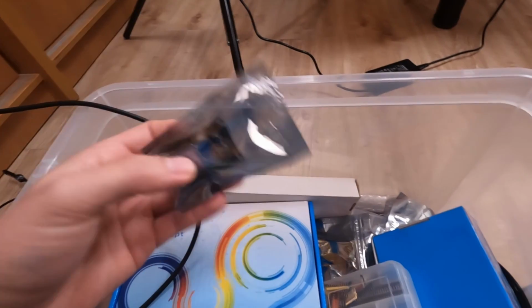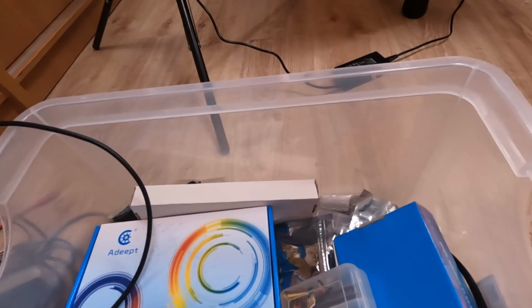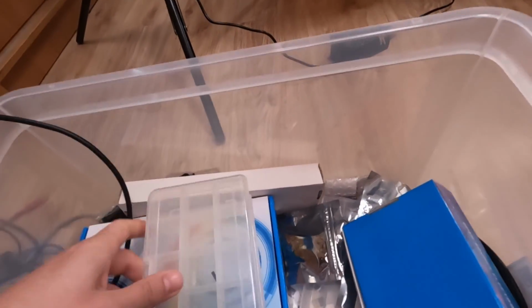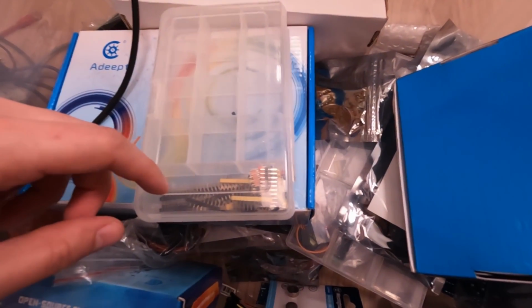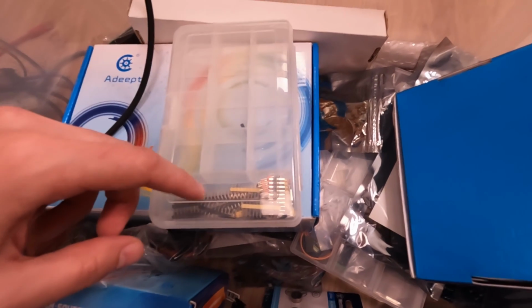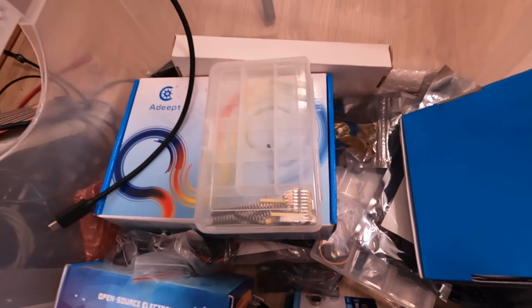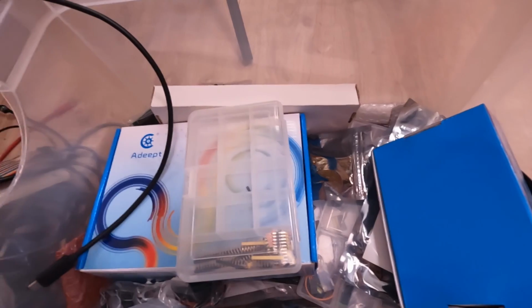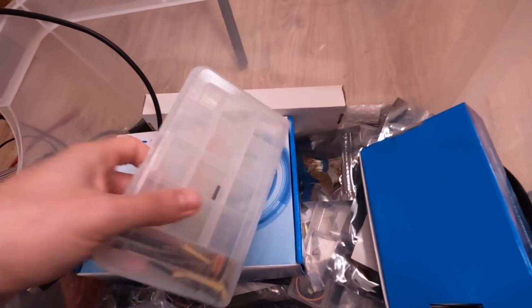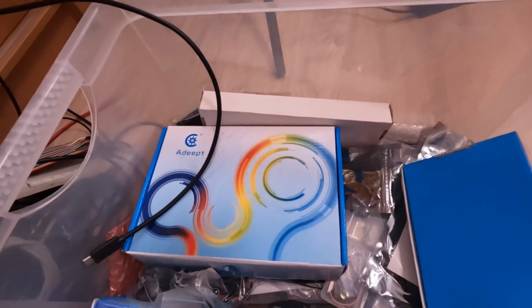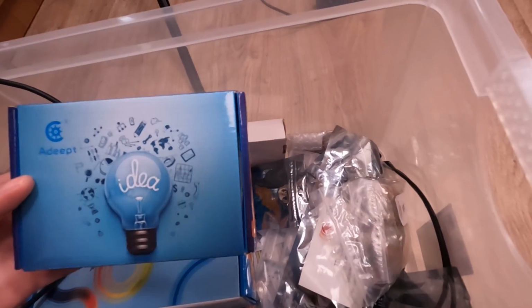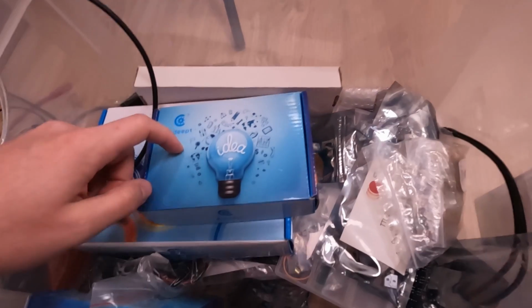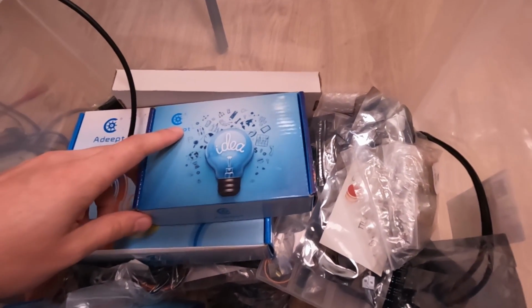I don't know what this is about, so let's just put this aside. Those are, I don't know, GPIO pins which you can solder to some other boards. Arduinos have this already soldered on, but it's always good to have this, but not if you just get started, so just ignore this for the moment.